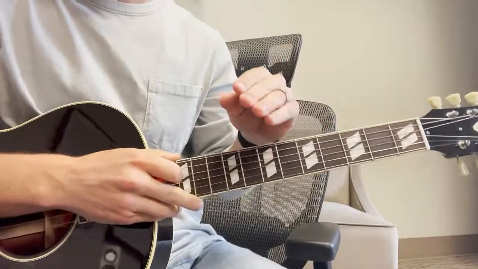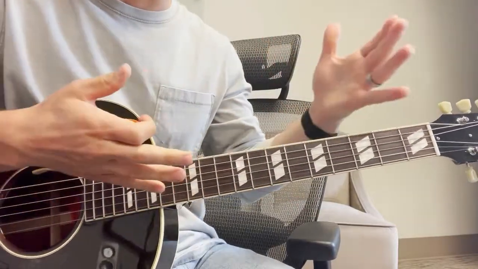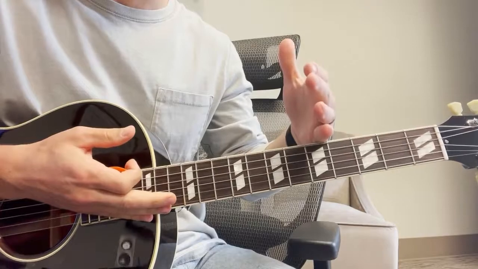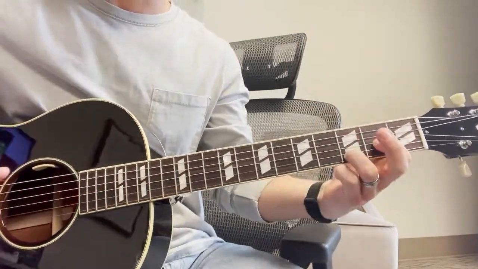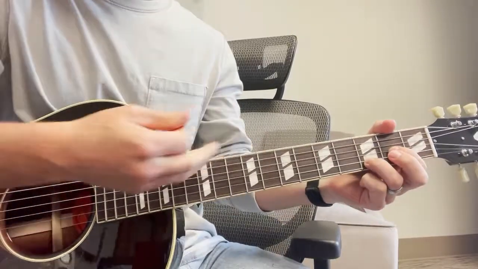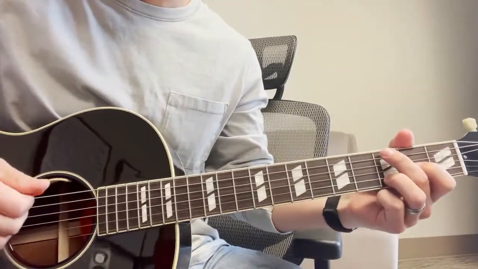The other situation where you normally want to use a capo is if you're going to be playing in the same key, but you want to use different voicings or different shapes. So let's say I'm playing in the key of D, and I'm playing in these open D shapes. Let's say I'm playing Living Hope.